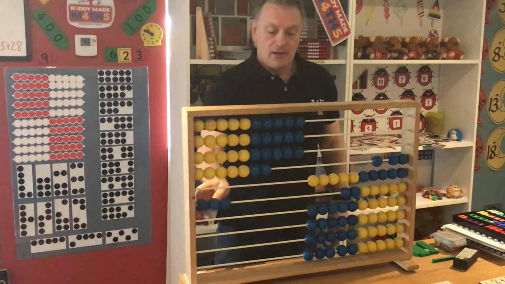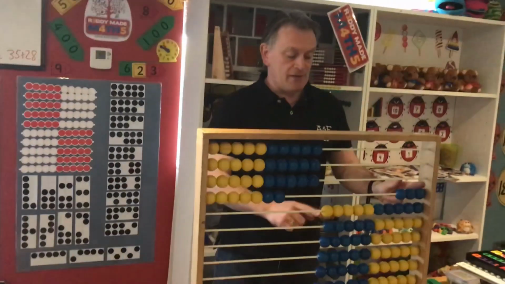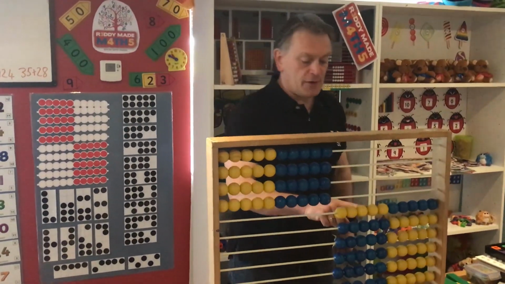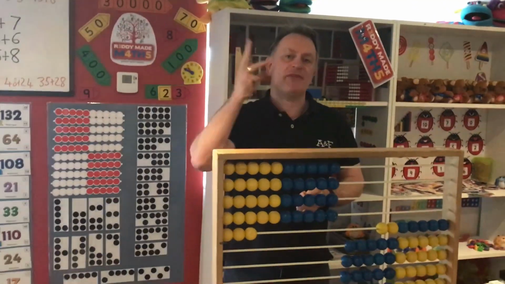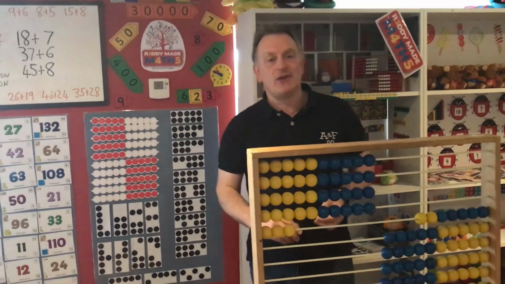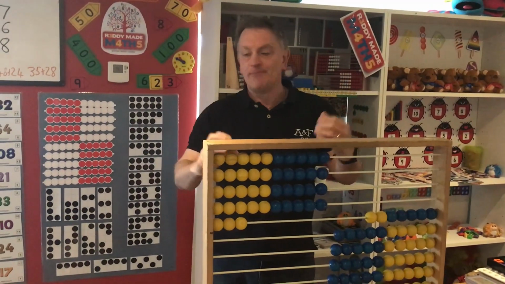Alternatively, I've got my 37. I'm going to add 6. So I'm going to partition my 6 into 3 and 3. 37 add 3 is 40. And 3 is 43. It's all saving me from that counting on my fingers all the time. We don't want children counting on the fingers. We want them to look at the numbers and think, what's the quick way to do it?